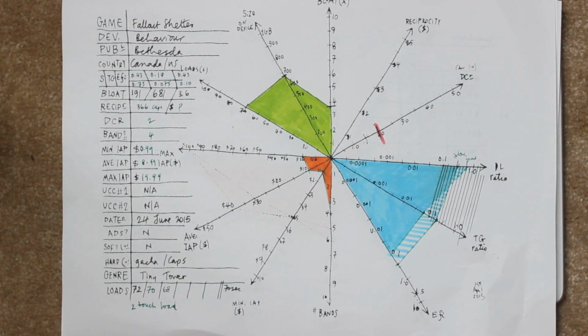We're just going to have a quick look at Bethesda's Fallout Shelter, but before we look at the game itself, we're just going to look at our Monetizer graphs. So it looks kind of pretty, doesn't it? But let's do a quick explanation of what it is and compare Fallout Shelter to some other games.